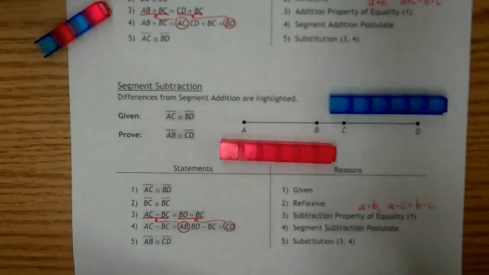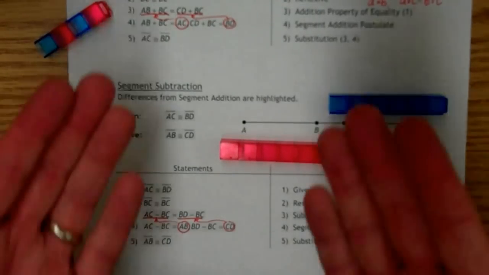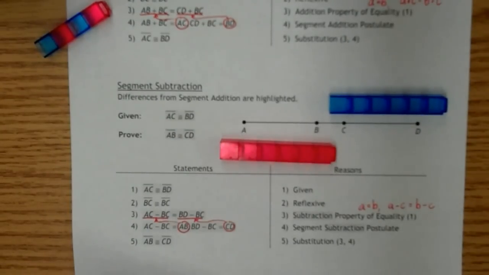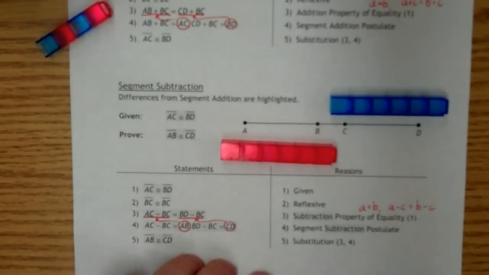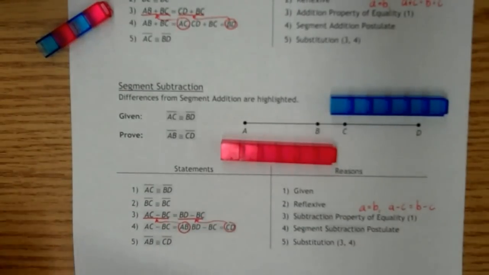You do need to know both ways, segment addition and segment subtraction. And I should also mention that if you're dealing with angles instead of segments, this process is exactly the same, except instead of using segment notation, you would use angle notation. And instead of saying segment subtraction or segment addition, you would say angle subtraction or angle addition.